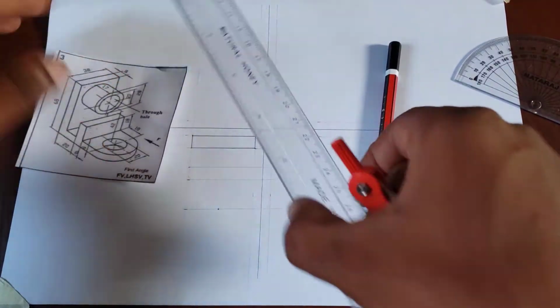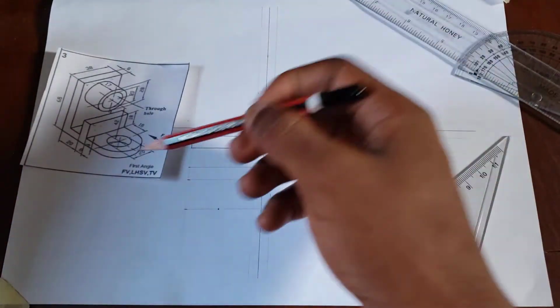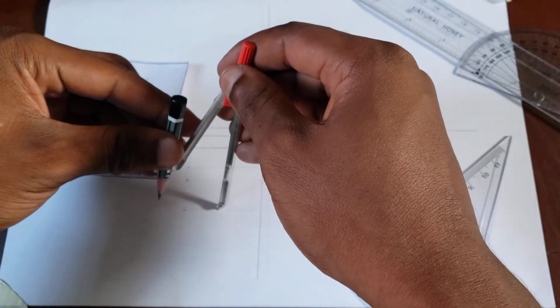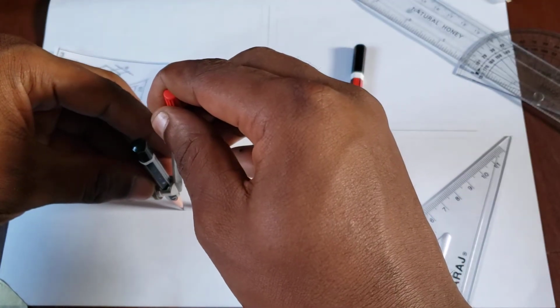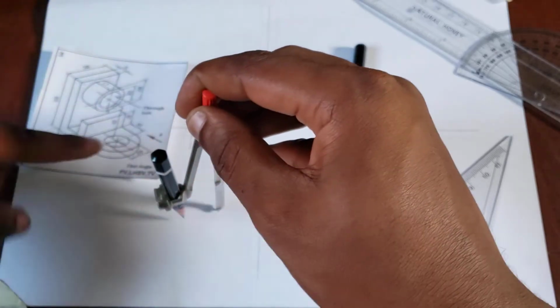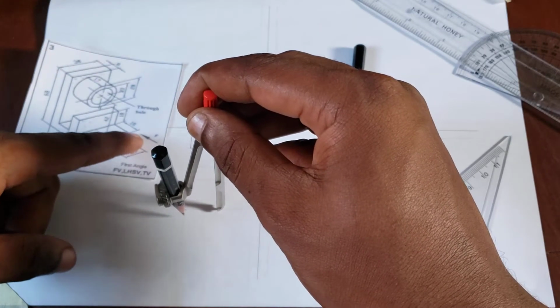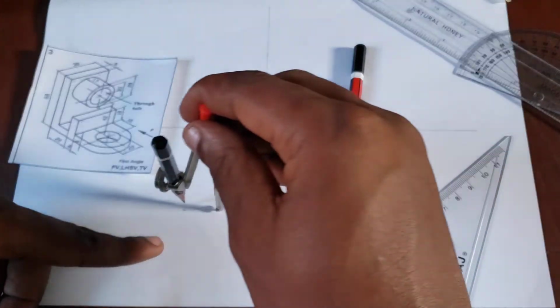Okay, so I may draw the big semicircle. Which means it will come to connect to this point here and this point, at this point and at this point here.